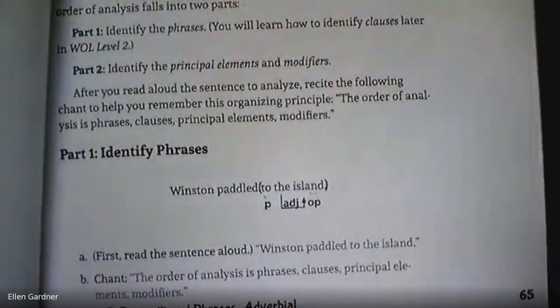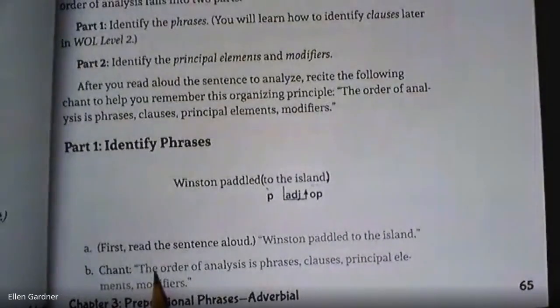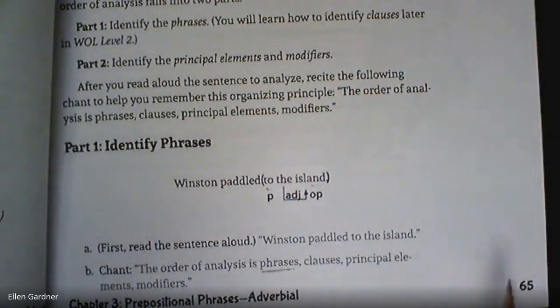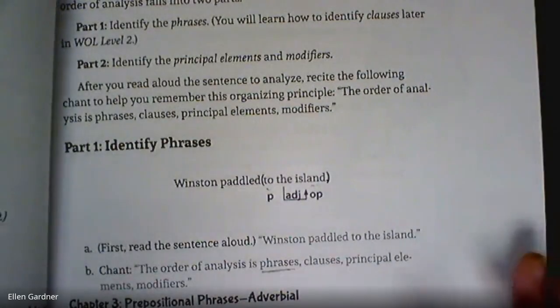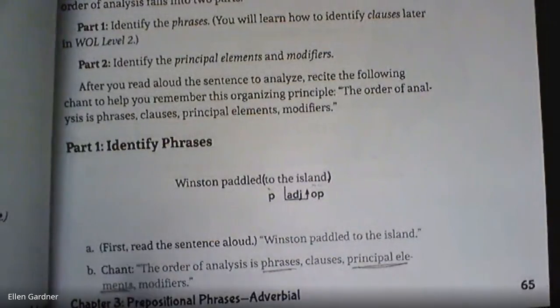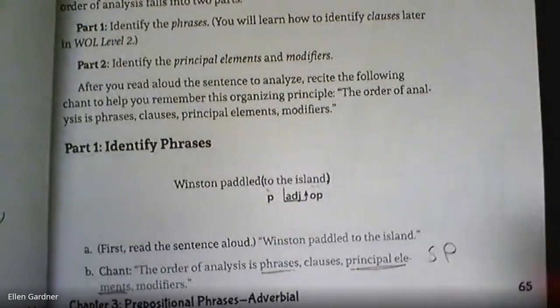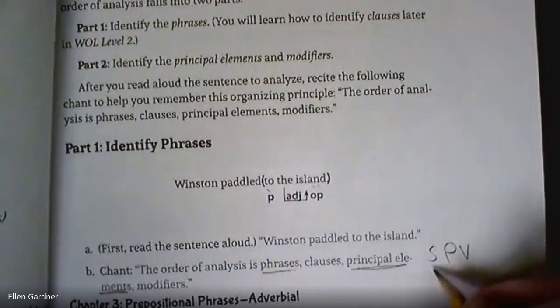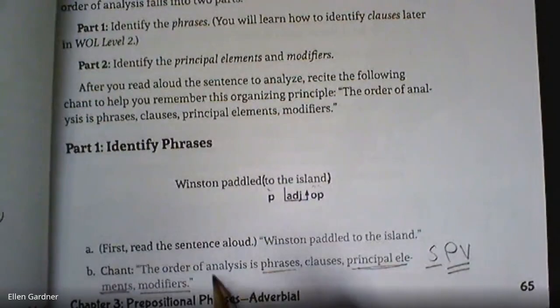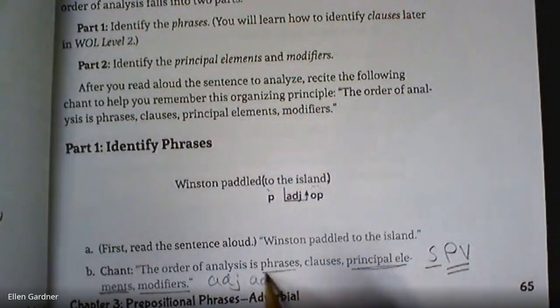Because as you can see here with well-ordered language, the order of analysis is phrases, like prepositional phrases, clauses, we're not going to get to clauses yet, principal elements, which are like subject and predicate, those two parts. I'll put subject and predicate verb as a reminder. And then modifiers, which means adjectives and adverbs.